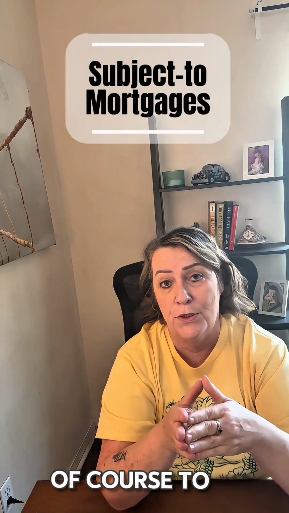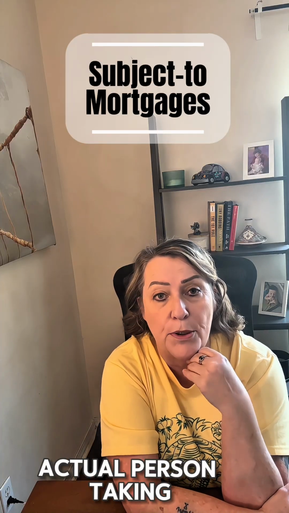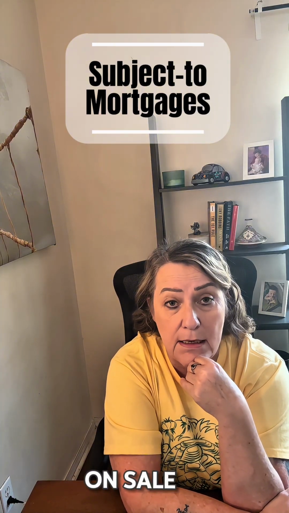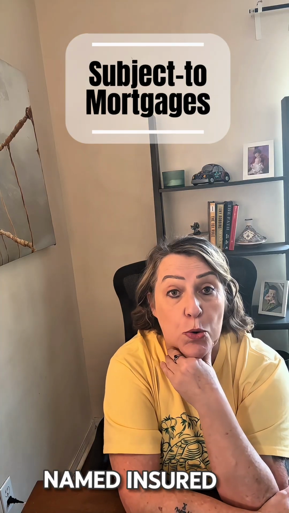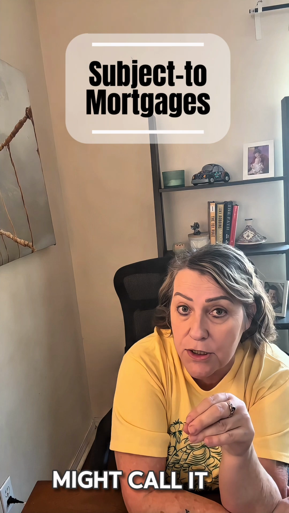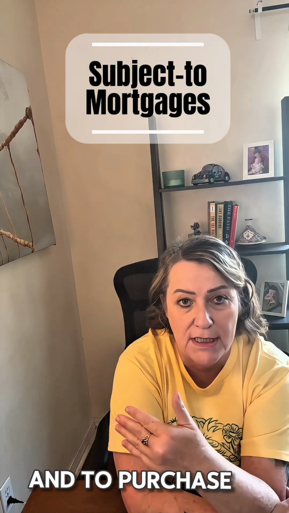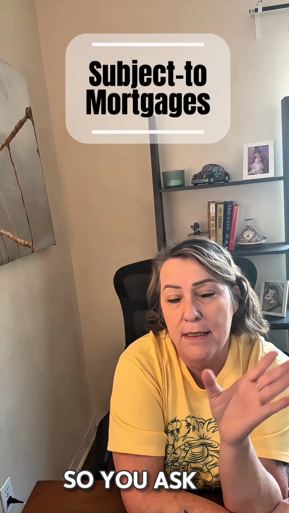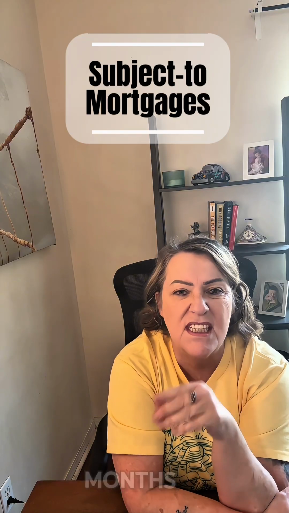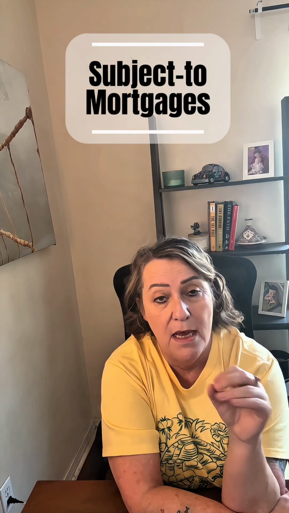Another risk, of course, is to person B, assuming that they're not a wholesaler just assigning this over to somebody else, but the actual person taking over the payment. So if you're person B in this scenario, and you get lucky and the bank does not call this due on sale, and you add yourself as a named insured, but you don't want to transfer the deed right away because you're afraid the bank might call it due on sale, and maybe right now you're not in a position to get a bank loan and purchase it the conventional way, so you ask the attorney, whoever else is involved, to just hold the deed in escrow for 6 months or 12 months to give you a little bit of time in case the bank does catch it and call it due on sale. Well, guess what?